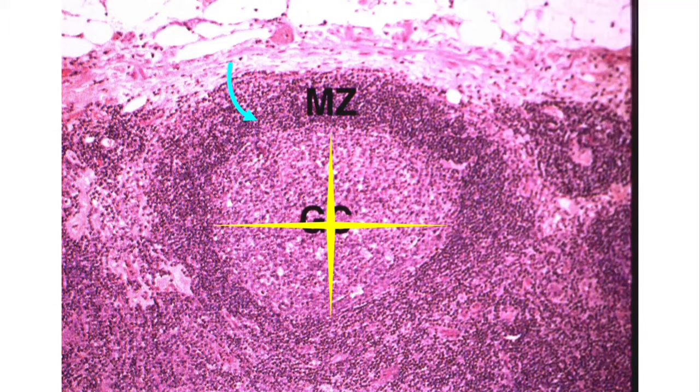Therefore, we are going to see that these lymphoblasts have differentiated into lymphocytes at the periphery. It is a rather thicker area than the image before, and these lymphocytes now make a thicker layer around the germinal center, and it is called the marginal zone.